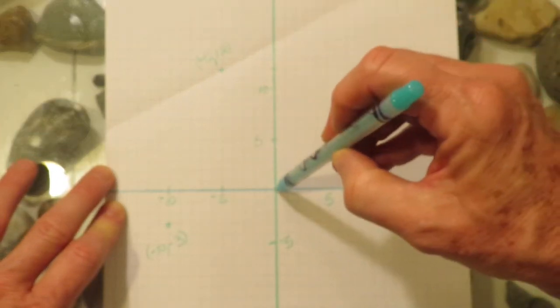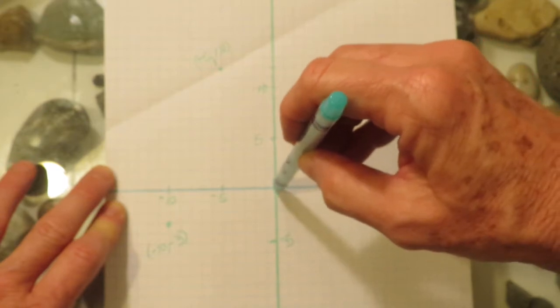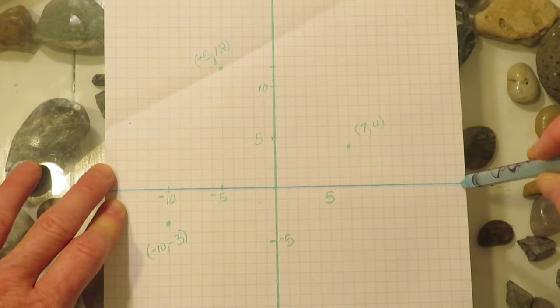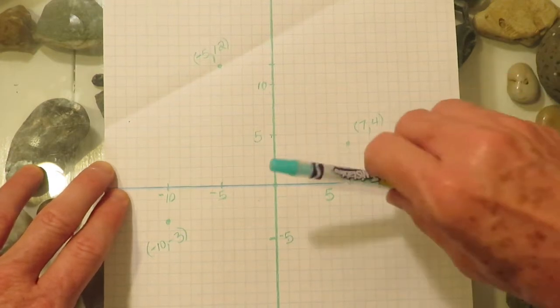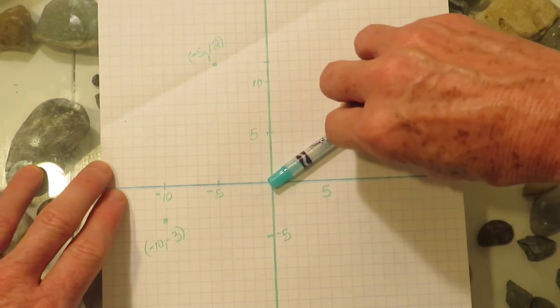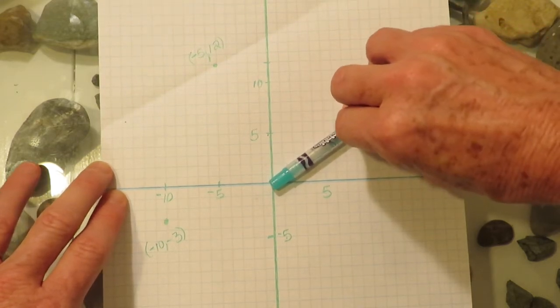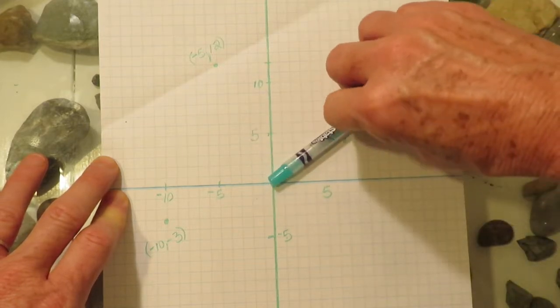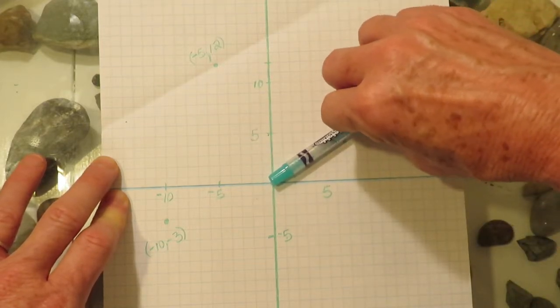So, picture starting off with yourself facing east, or facing down what was the positive x-axis, and picture rotating to a certain direction, kind of like you're a little robot. You're just going to twist around to a certain direction.